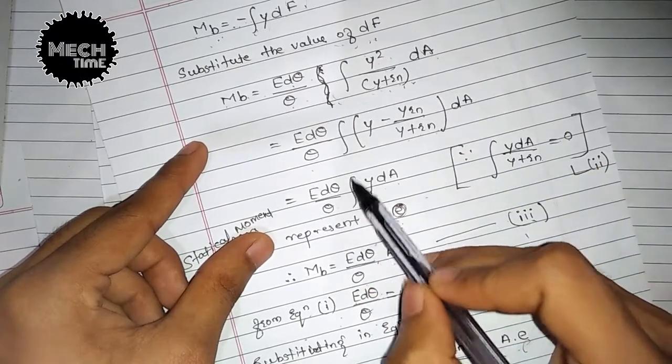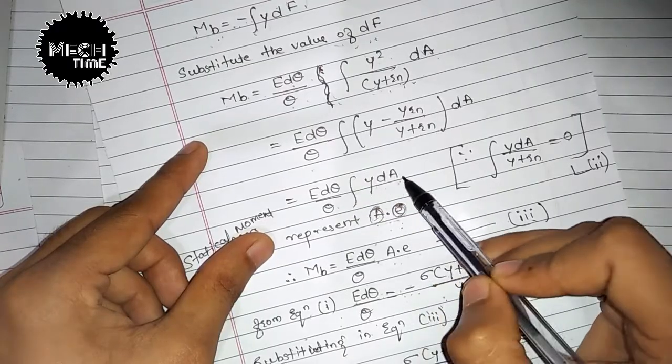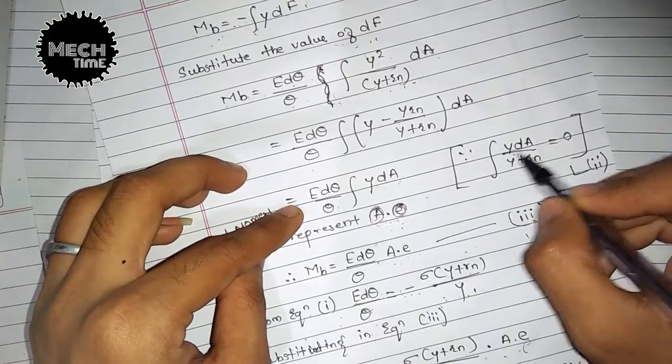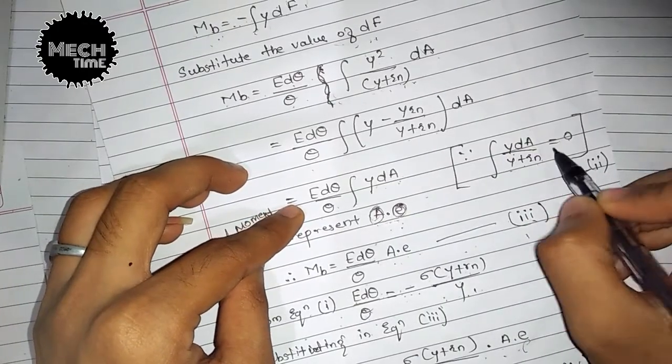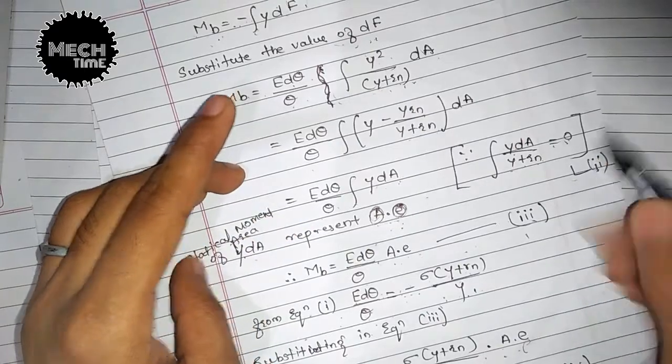Now E d theta, integration of y dA. I'll tell you what y dA is afterwards. But the integration of y dA by (y plus Rn) is equal to 0, as I told before. So take it as equation number 2.